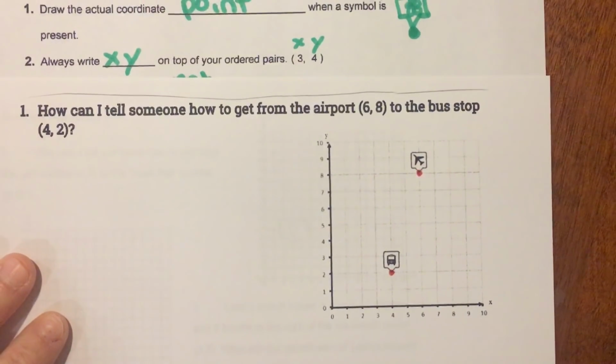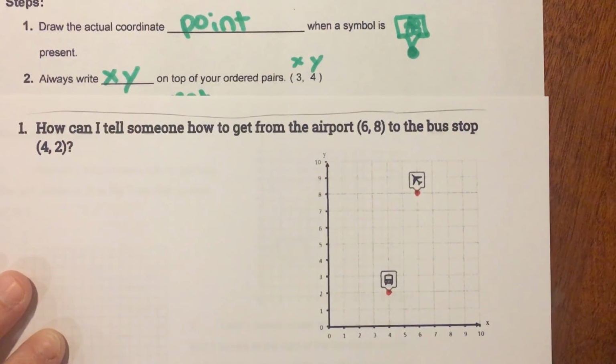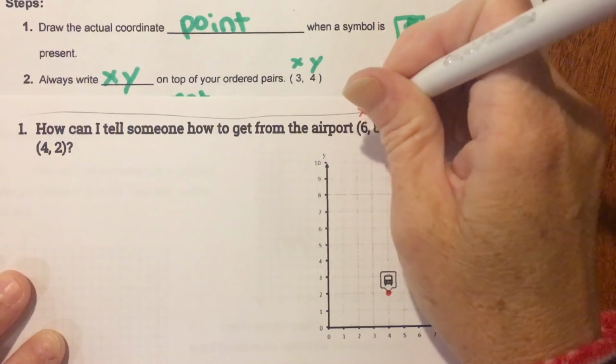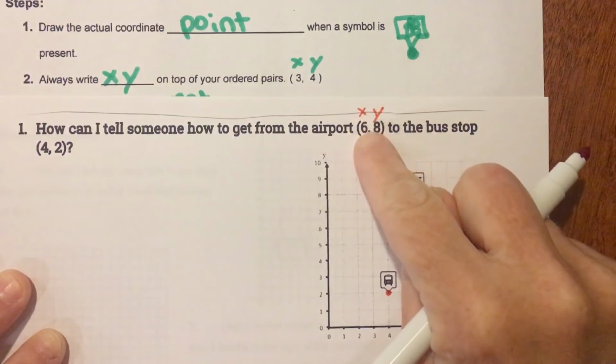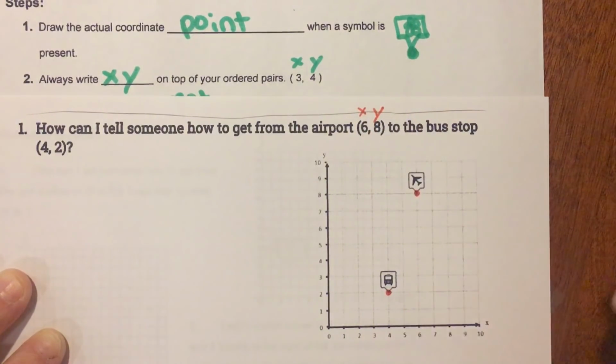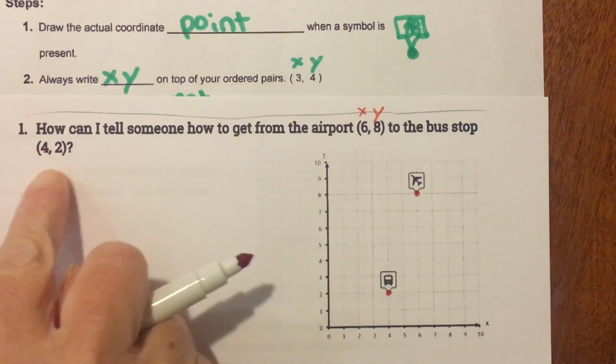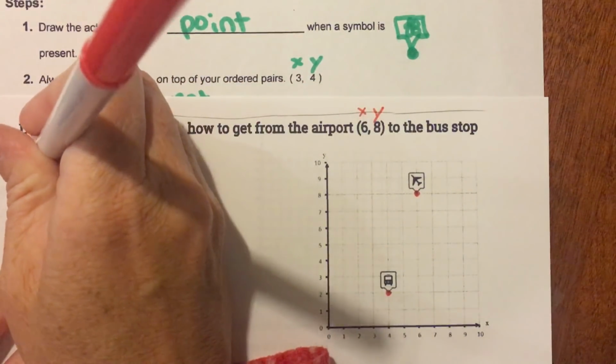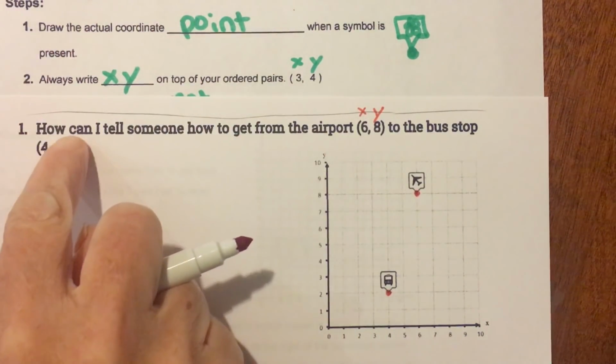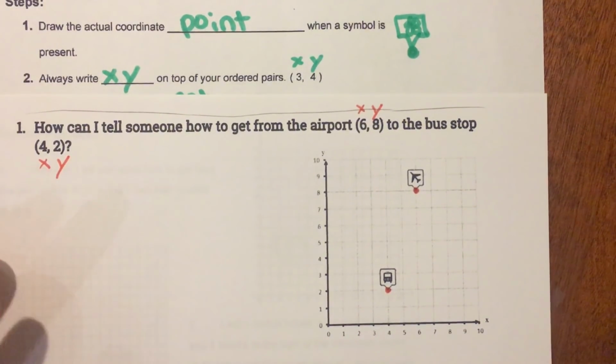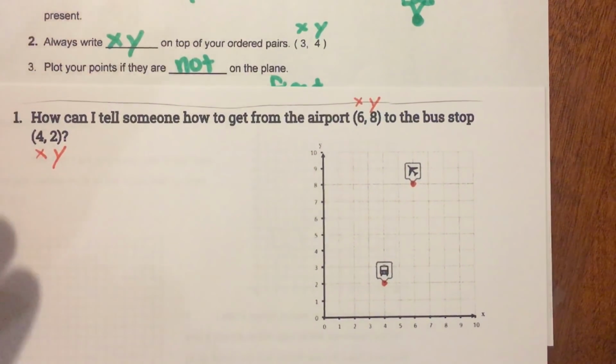Step 2 says always write X, Y on top of my ordered pairs. So that the 6 is my X, the 8 is my Y. Right here, if I don't have room to write it on top, I'll just write it below. The 4 is my X and the 2 is my Y. Okay, let's look at our next step.